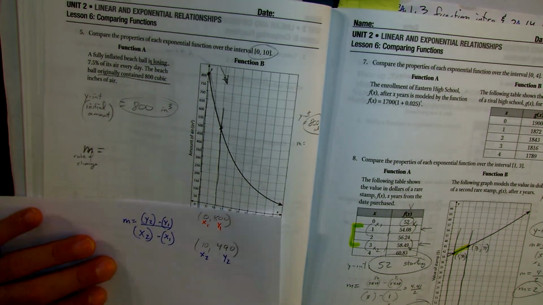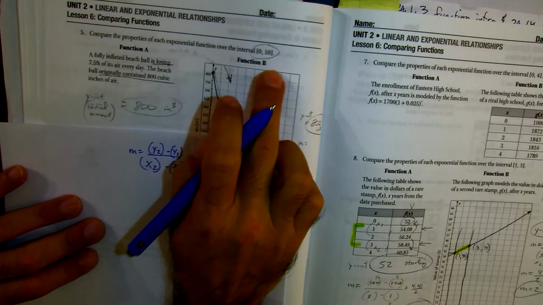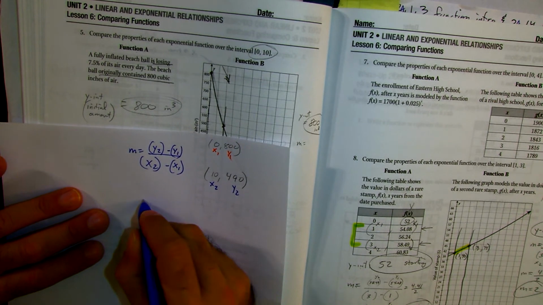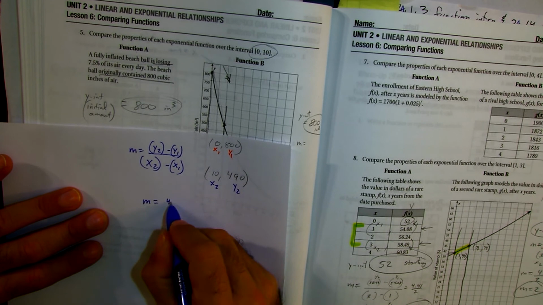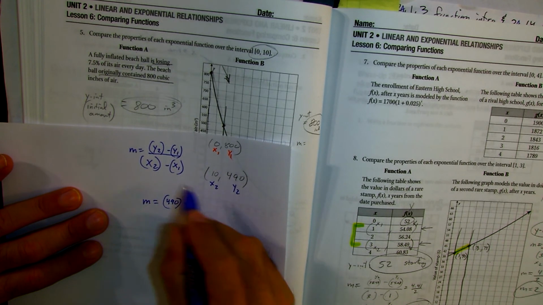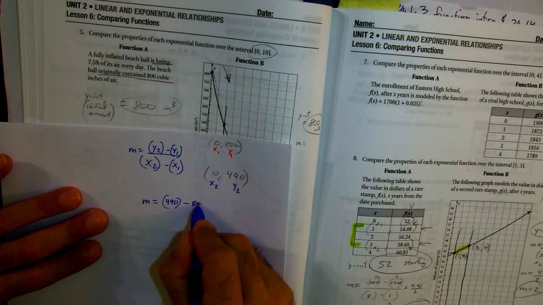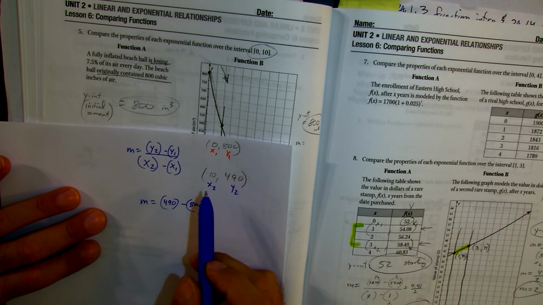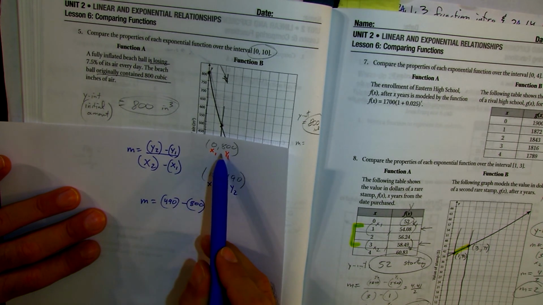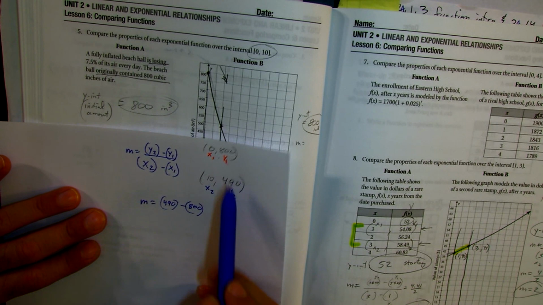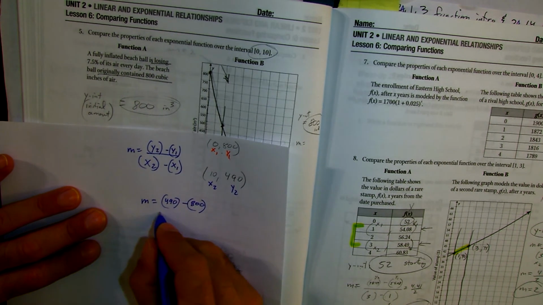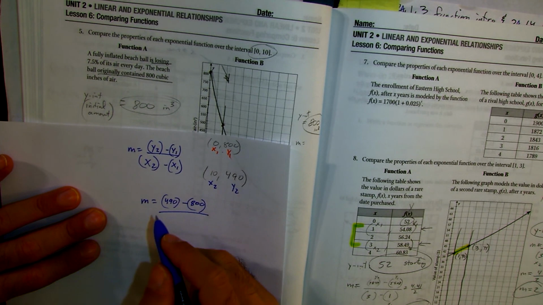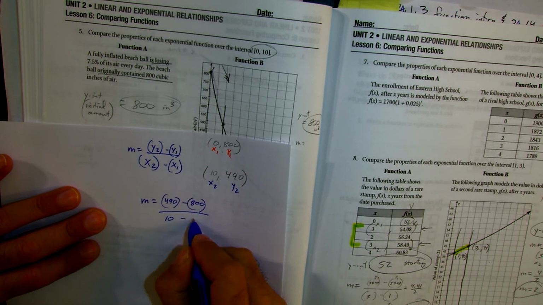Let's go ahead and put that in there for these points for function B. Y sub 2, 490, minus y sub 1, 800. It doesn't matter which is the 1 and the 2 group. This could be the 1 group, that could be the 2 group. Just keep them consistent. It won't matter because we're finding the difference of the top and bottom here. X sub 2, 10, minus x sub 1, 0.